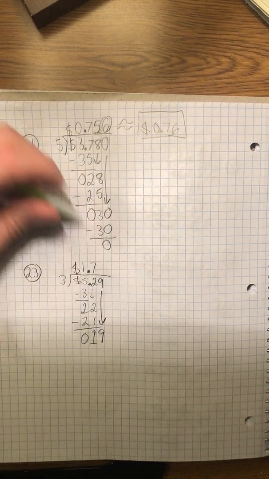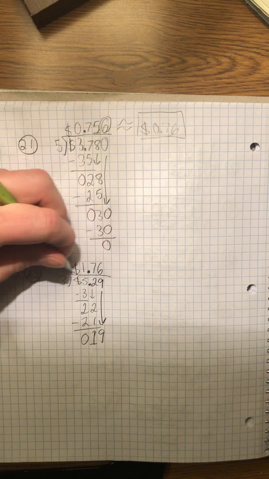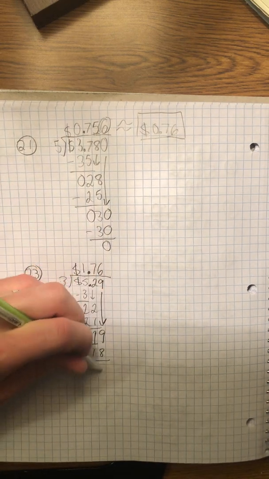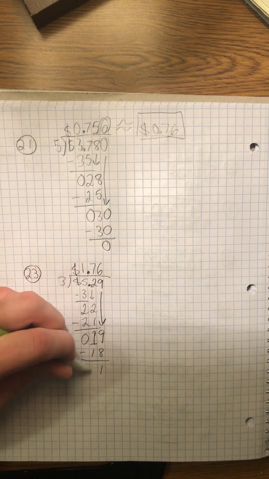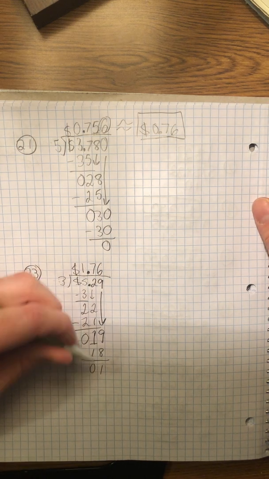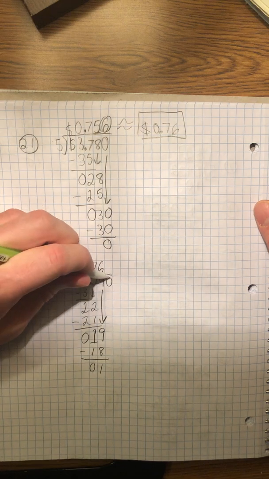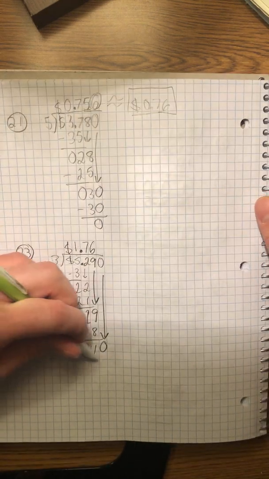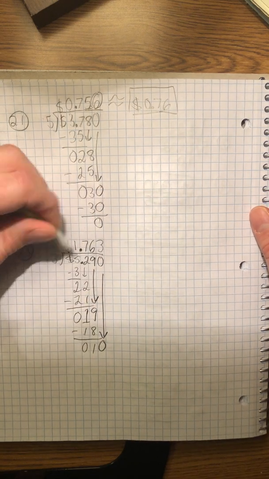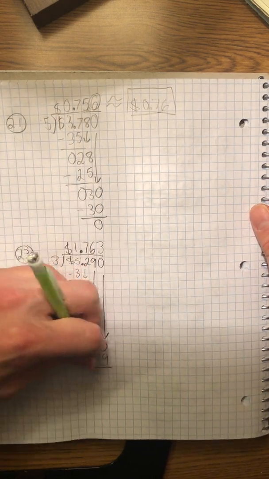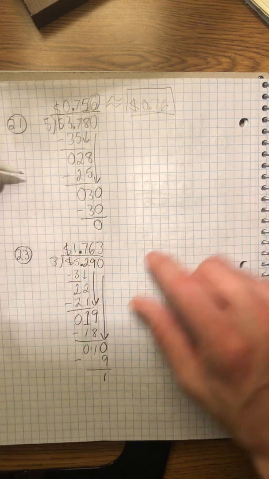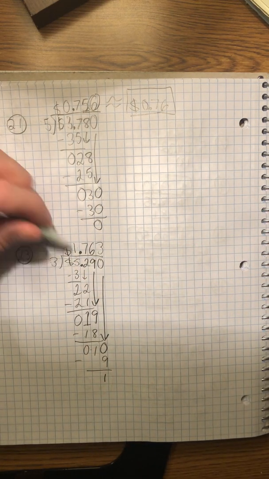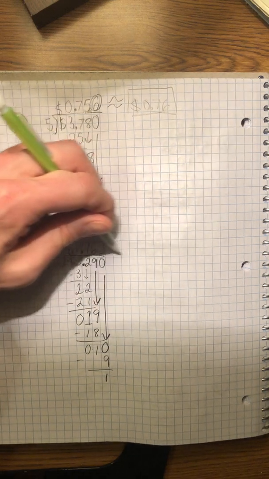3 fits into 19 6 times, because 3 times 6 is 18. 9 minus 8 is 1. 1 minus 1, 0. Can't have a remainder, so add a 0. Bring it all the way down. 3 goes into 10 3 times. 3 times 3 is 9. 10 minus 9 is 1 again. This is going to keep going on forever. We don't want to do that. It's money. You can't have any more decimals.